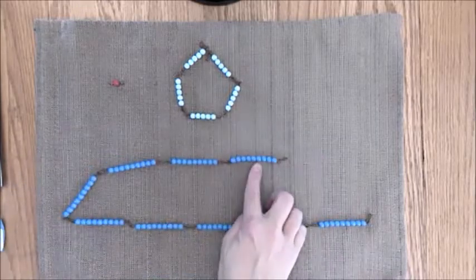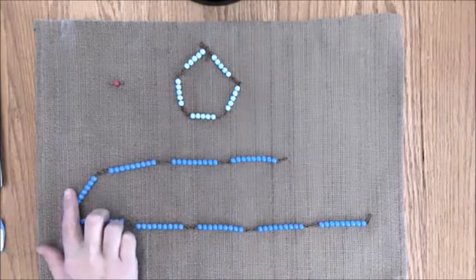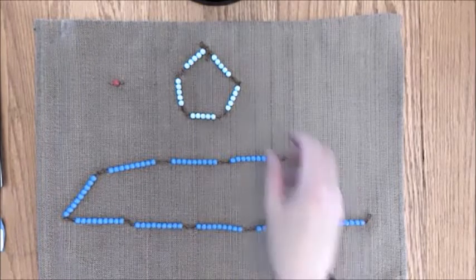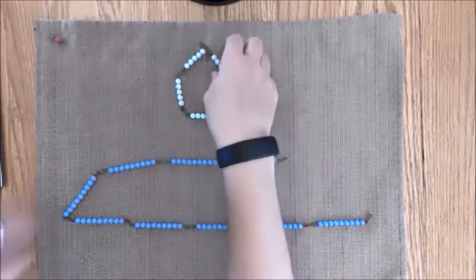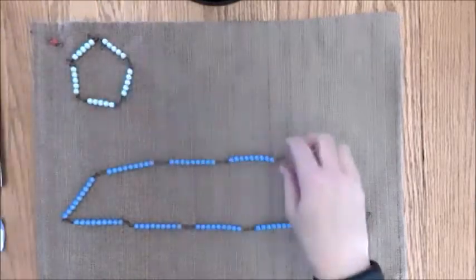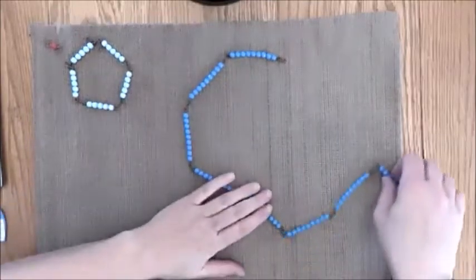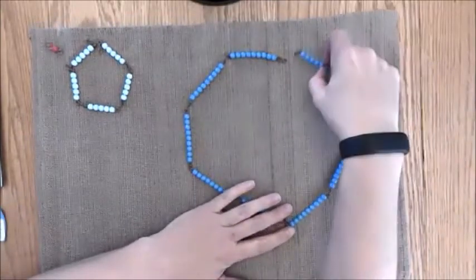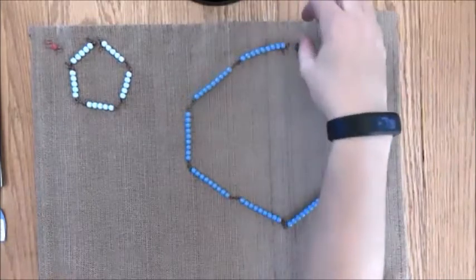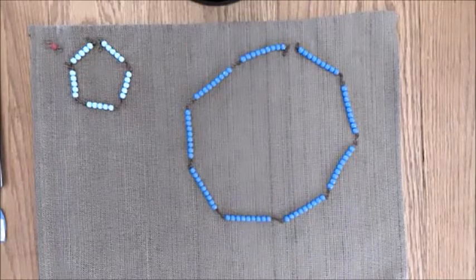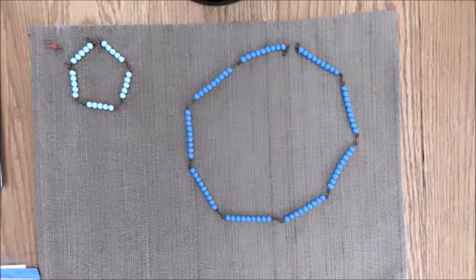Our nine chain has 1, 2, 3, 4, 5, 6, 7, 8, 9 groups of 9. If I make this into a polygon, into a figure, and stretch it around, this becomes a polygon with 9 sides. And if you remember from our polygon work, a 9-sided figure is called a nonagon.